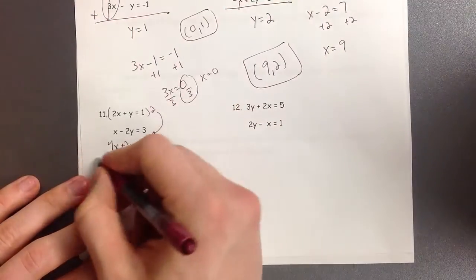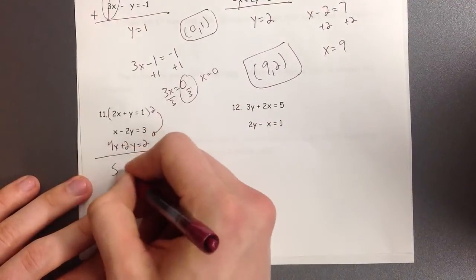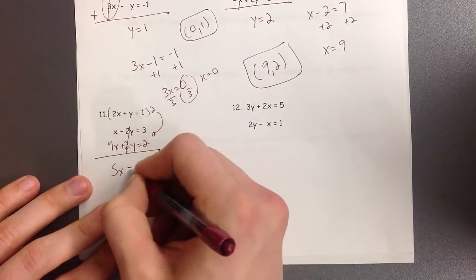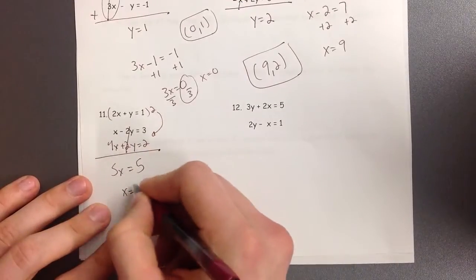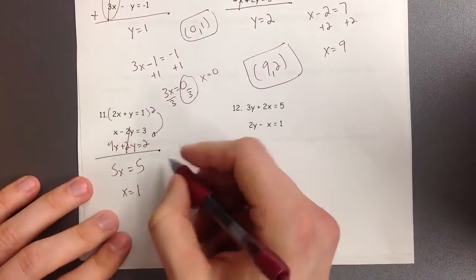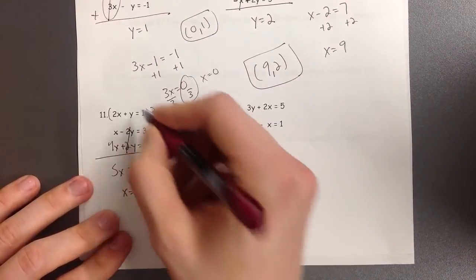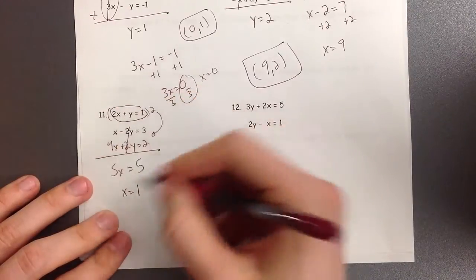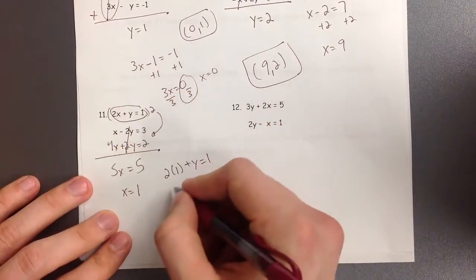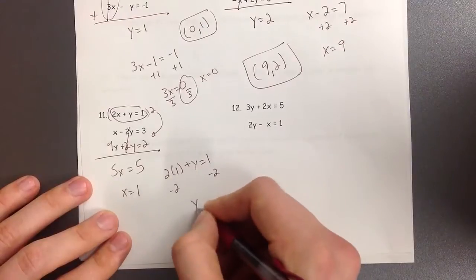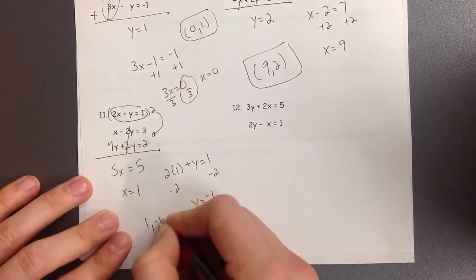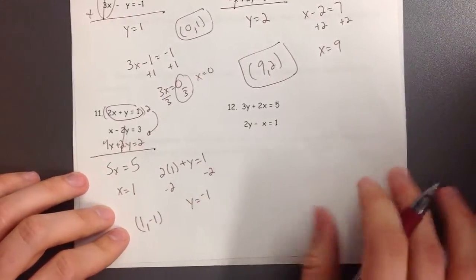So I multiply the top equation by 2. X plus 4x is 5x. My y's are going to cancel. 3 plus 2 is 5. And very quickly, x is equal to 1. I've got 2x plus y is equal to 1. Again, picking this original equation because it looks easy, no negatives. Pull that 2 from both sides and I'll get y is equal to negative 1. So 1, negative 1 is going to be my answer here.